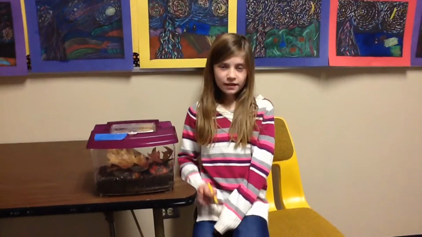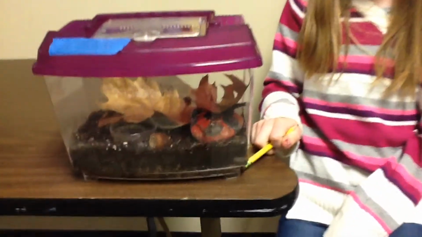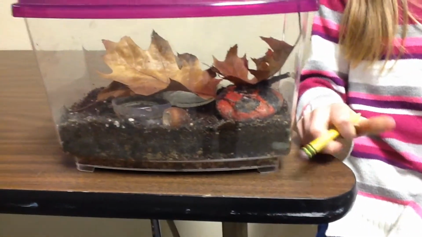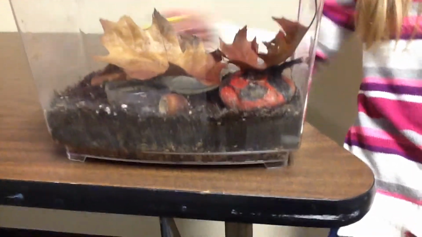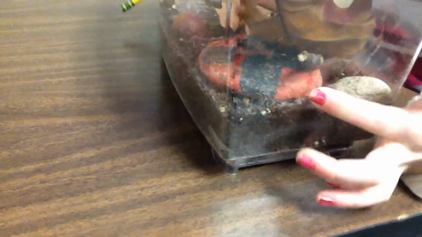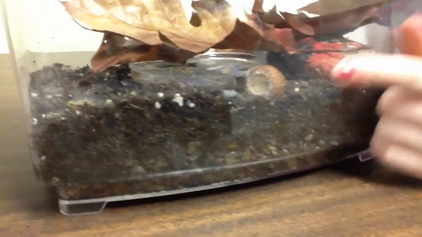So we put in about a centimeter deep of gravel, and then we put in about 1.5 inches deep of soil, and then over here we put some grass. We put 2 rocks in, and then we put a stick and 2 leaves, and then we put 1 water dish, and then another water dish, and an acorn.